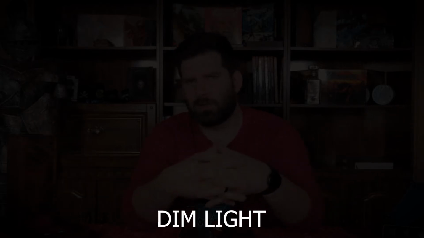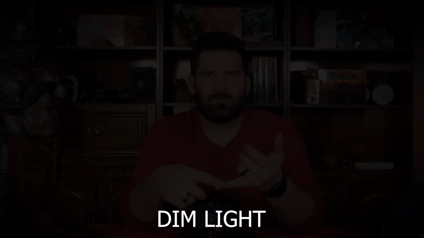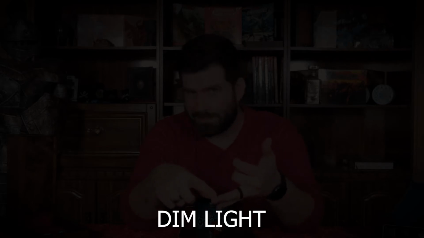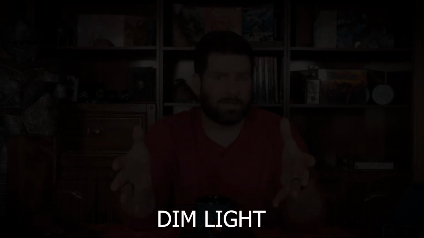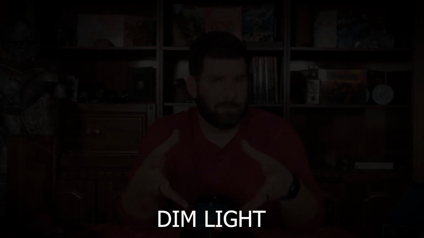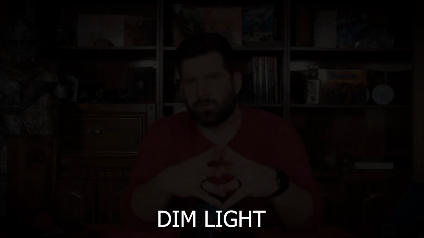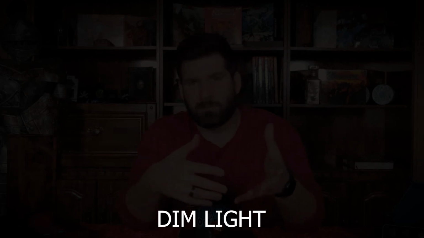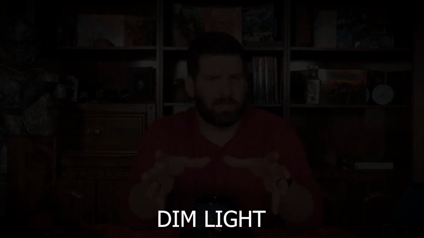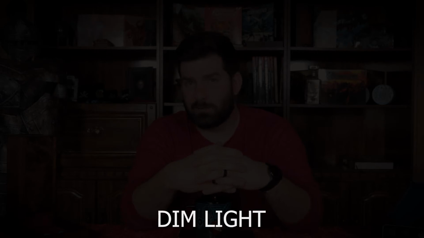Then there is dim light. Dim light means that while an area isn't dark, it isn't well lit either. Shadowed alleyways, or areas outside during dawn or dusk, or just spaces that are on the cusp between light and darkness, are all considered to be enjoying dim light. Dim light borrows the rules for a lightly obscured area. Creatures have disadvantage on their wisdom perception checks to see inside of that area, and their passive perceptions are considered to be reduced by 5 to do the same.